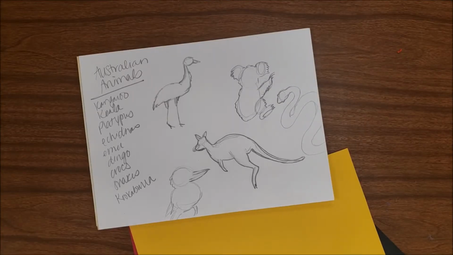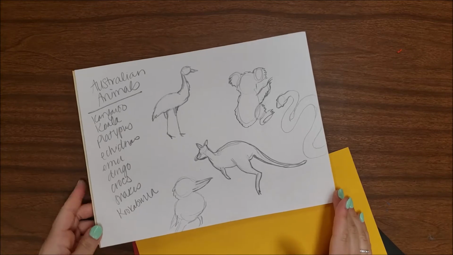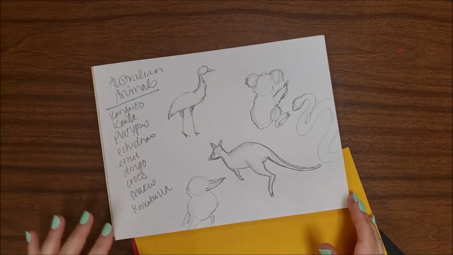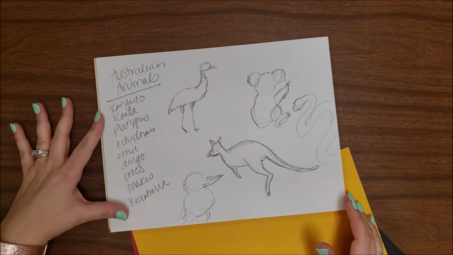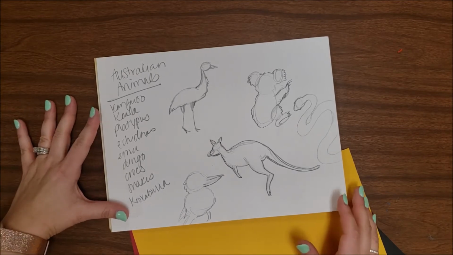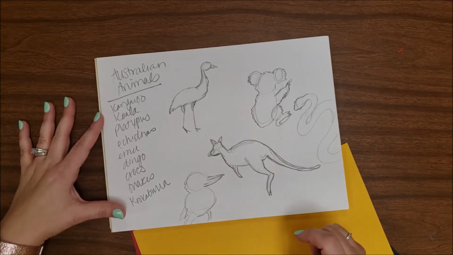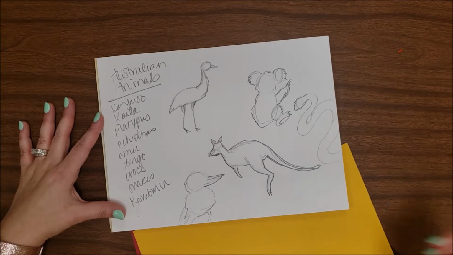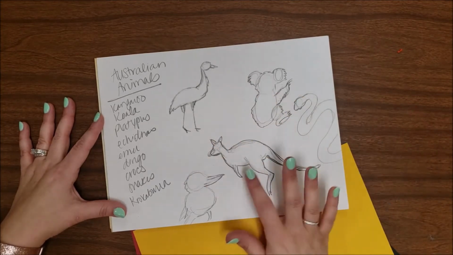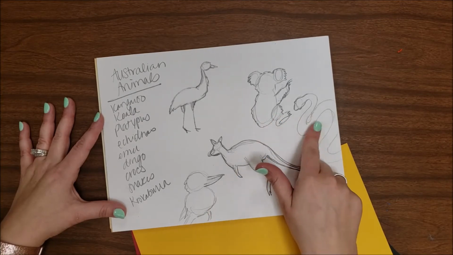Hello everyone. Today we're going to begin sketching out our Aboriginal Australian animal art. So we've been talking about the art of Australia and of the Aboriginal people, and we're going to really focus on choosing an animal and drawing the silhouette or the outline of that animal. Some examples of animals from Australia are things like the emu, kangaroo, kookaburra, koala, and snakes.